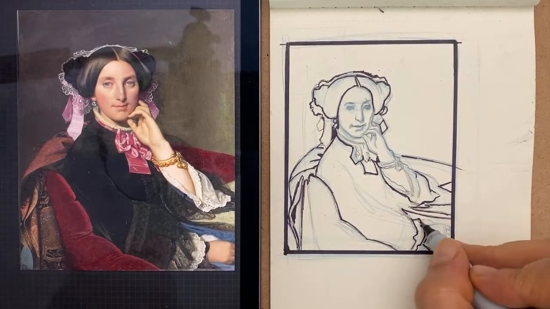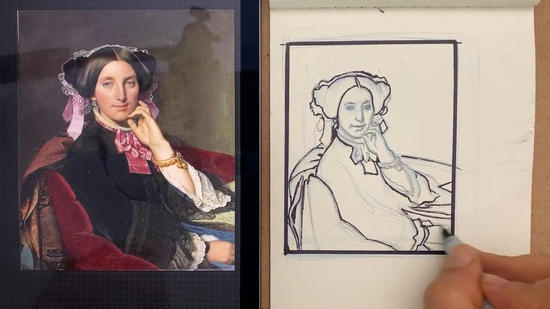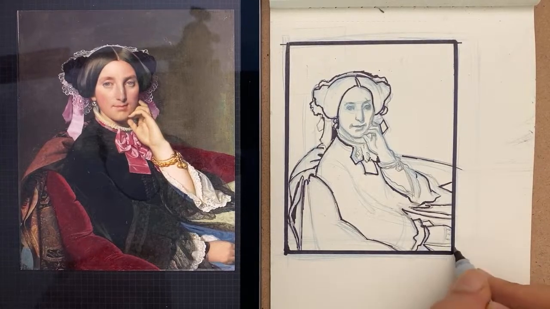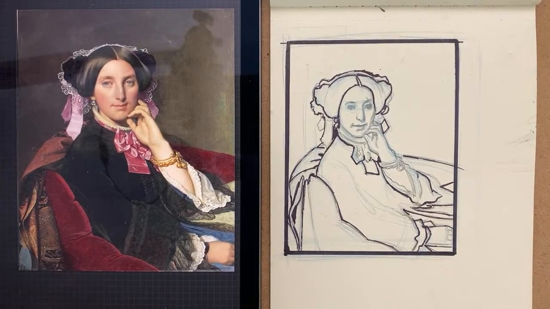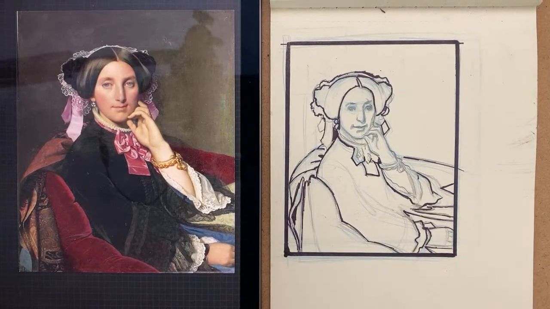And I'm not 100% sure what to do with the blue in her hand. I might group that with dark halftone. All right, so the big masses are very clear. Now I want to show you the smaller masses. I'm going to zoom in a little bit here.